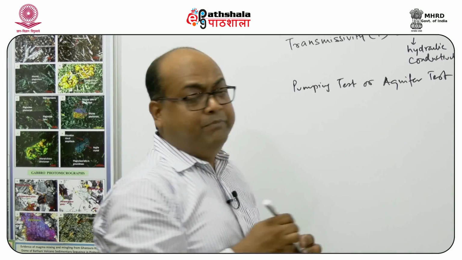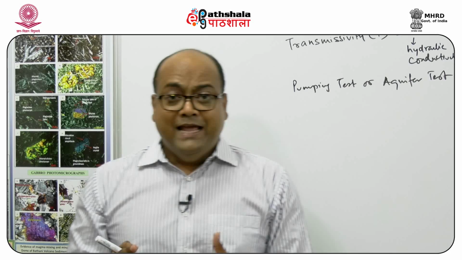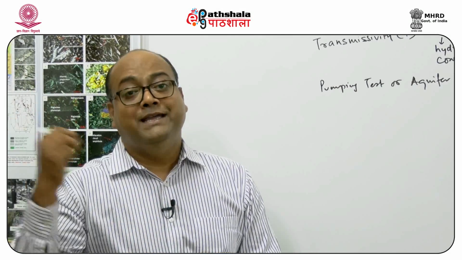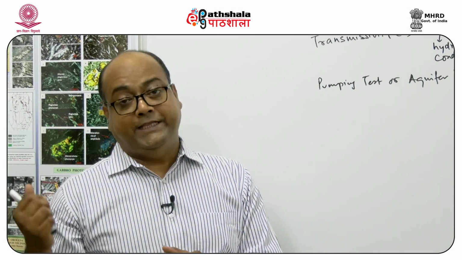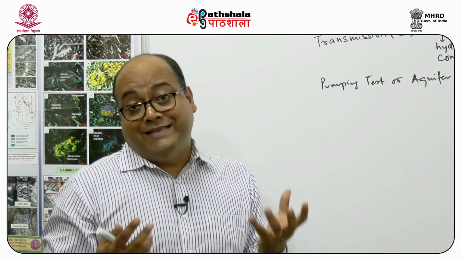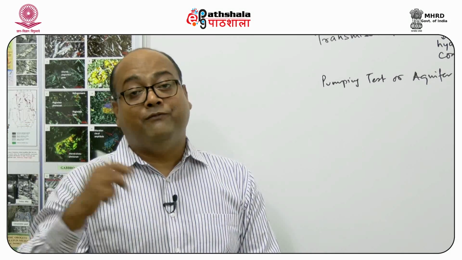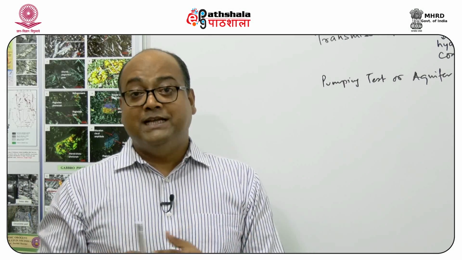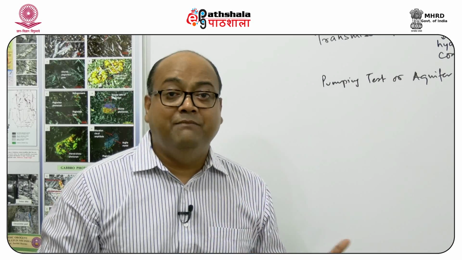Very simply put, we go to the field, and we have a well in which a controlled pumping takes place. So in a controlled manner, at a fixed volume, pumping of water takes place, and what is looked at is the response of the water table with respect to this pumping. For example, I have a well, a finite volume of water is being pumped out, which is Q. But what are the measurements? The measurements are of drawdown, either with time or with distance.